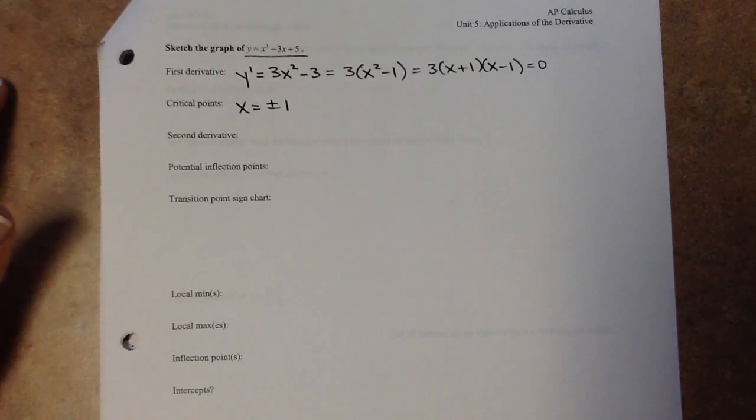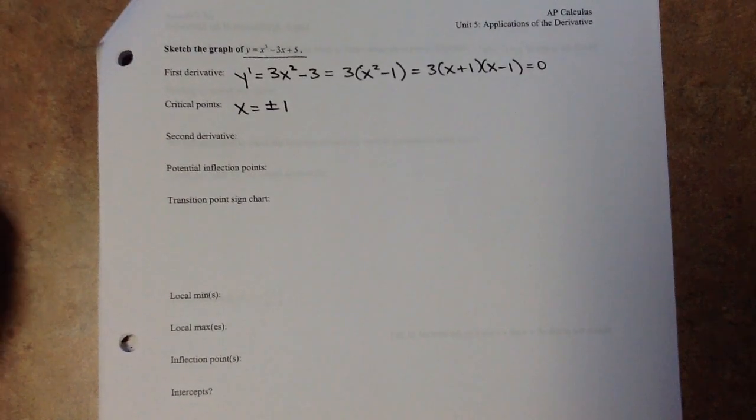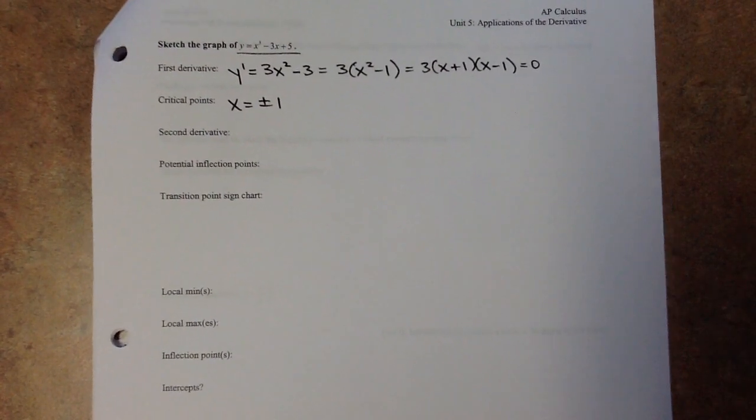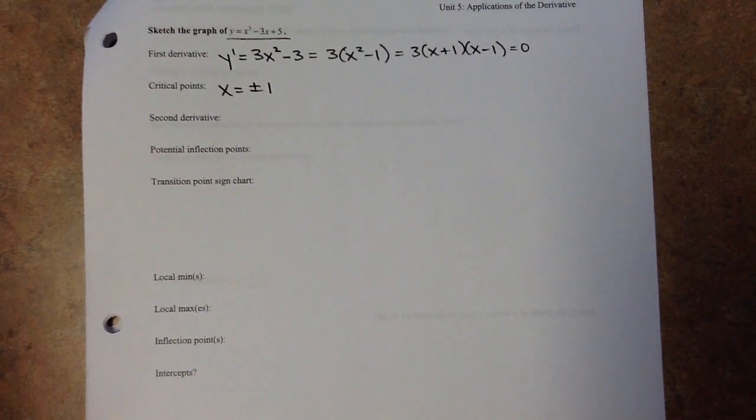Remember, in the future with rational functions, we also want to find where the derivative is undefined. That doesn't happen here. That's never an issue with polynomials, so we only look for where it's equal to 0. But again, in the future, you also need to find critical points wherever the derivative is undefined.